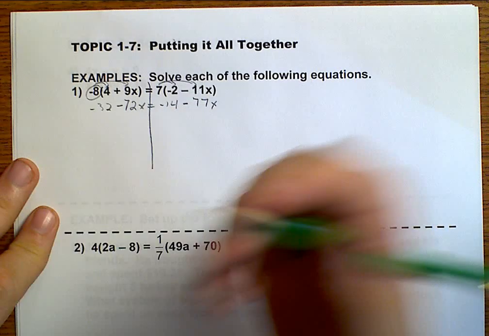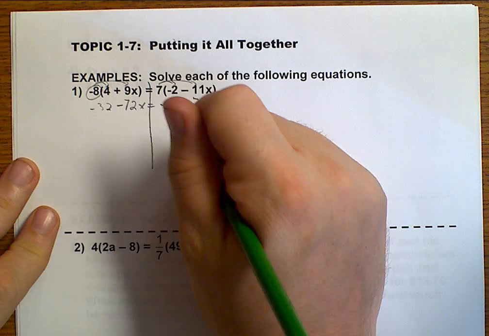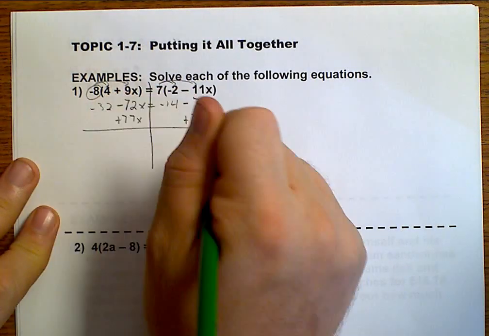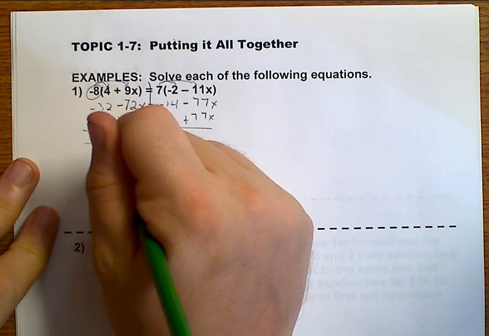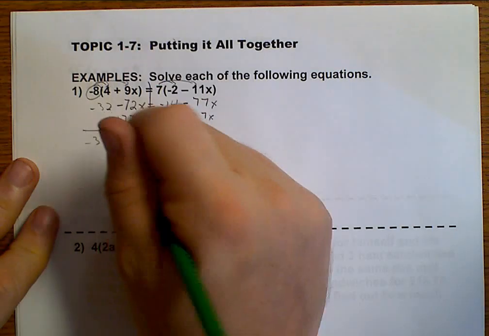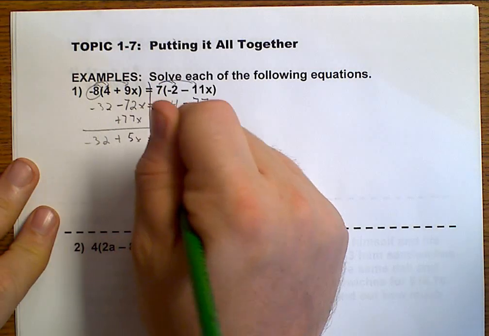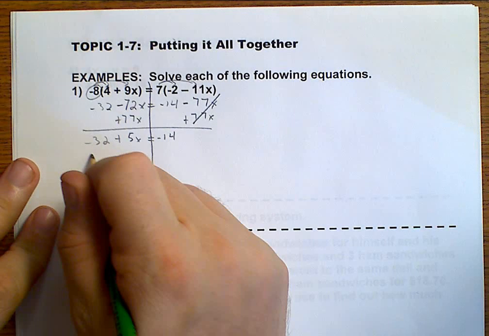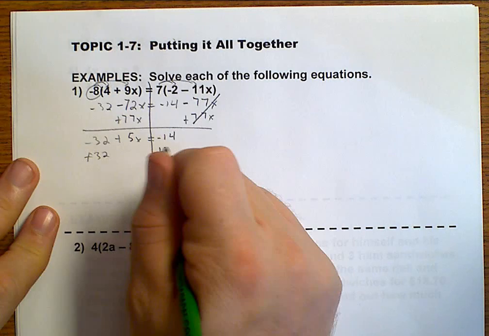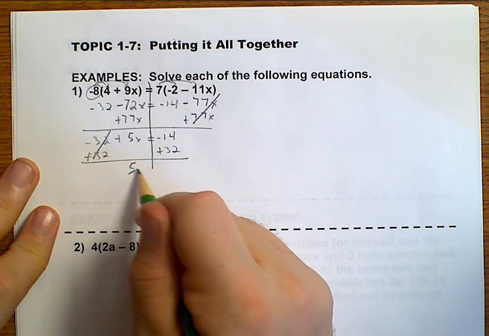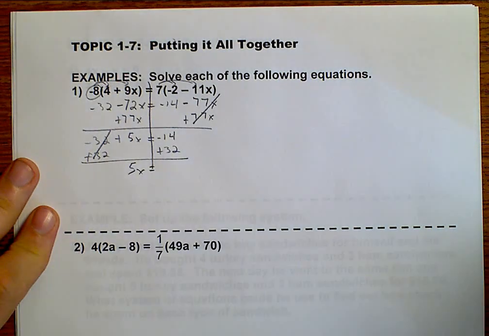Well, now I need to get all of my x's to one side. I'm going to go ahead and add 77x to both sides. That gives me a negative 32 plus 5x equals a negative 14 because those cancel. Now I need to add 32 to both sides. Those cancel. We're left with 5x equals negative 14 plus 32 equals 18.